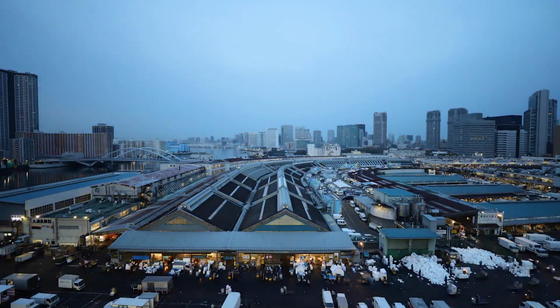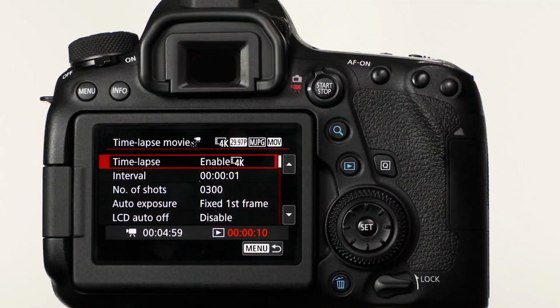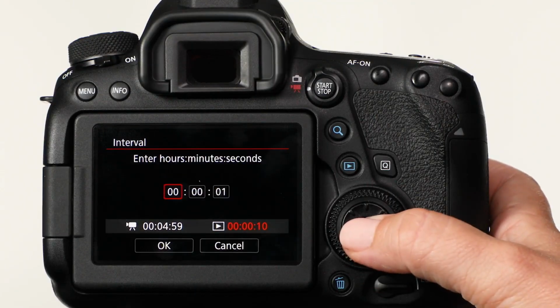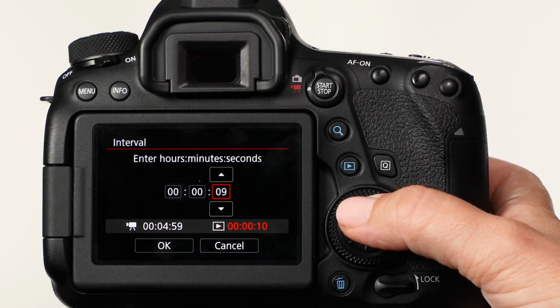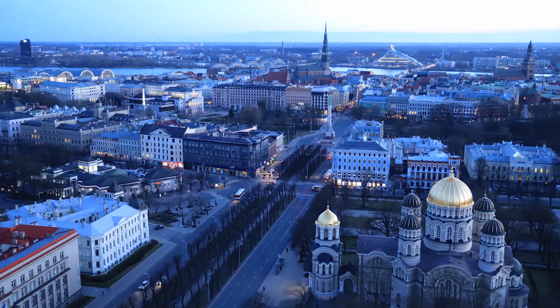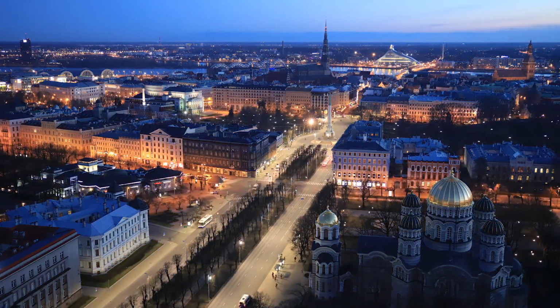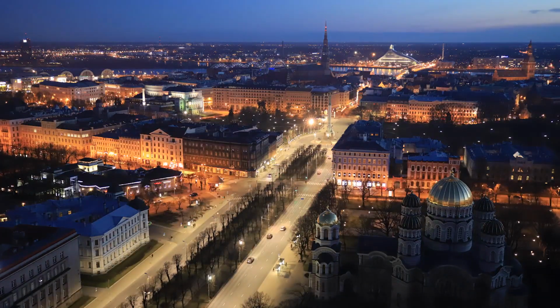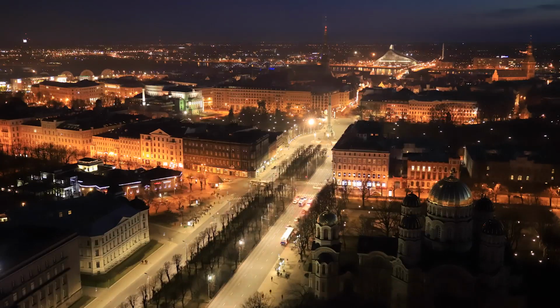Another cool video feature that you have in the camera is the ability to do a time-lapse video. With the EOS 6D Mark II, you can set a time interval anywhere from 1 second to nearly 100 hours between each video frame. And the camera will assemble each frame into a finished video file on your memory card. And you have a choice of whether this finished time-lapse video file is in 4K size or 1080p Full HD size.